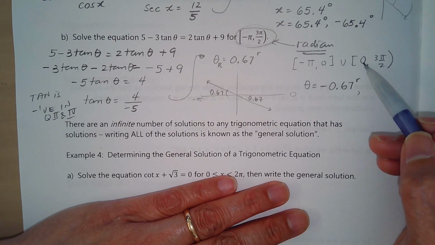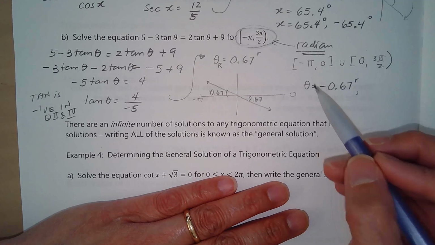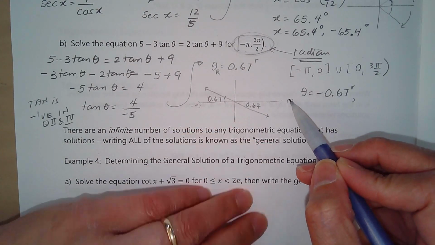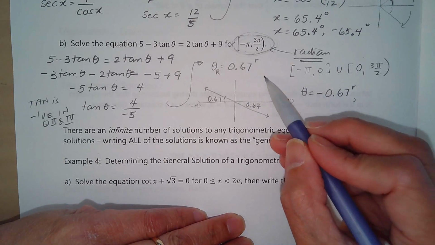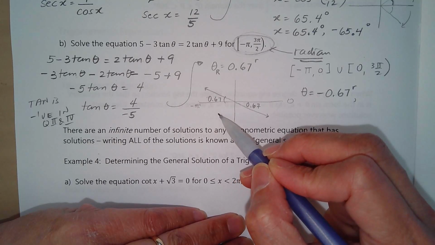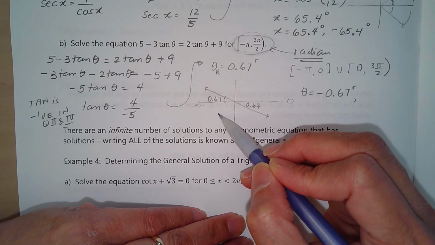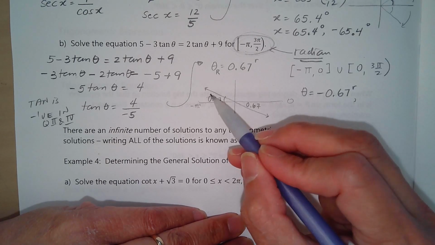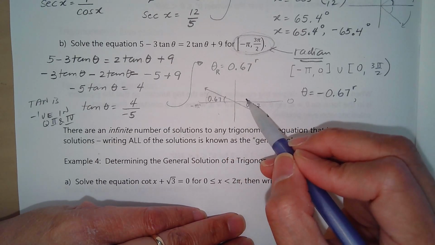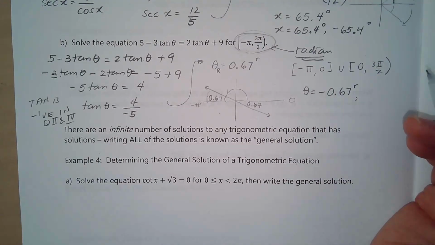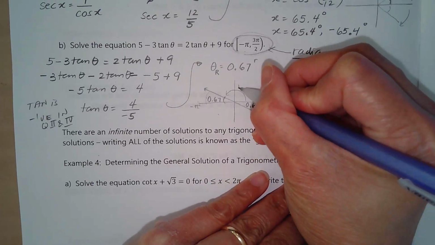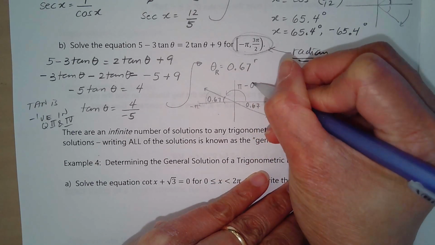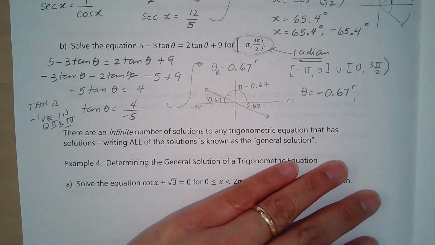What about from 0 to 3 pi halves? Now from 0 to 3 pi halves. Where's 3 pi halves? Up to quadrant number 3 here. So which is a solution? This part here, right? So this is your solution. This is your theta in standard position. That's going to be pi minus 0.67.